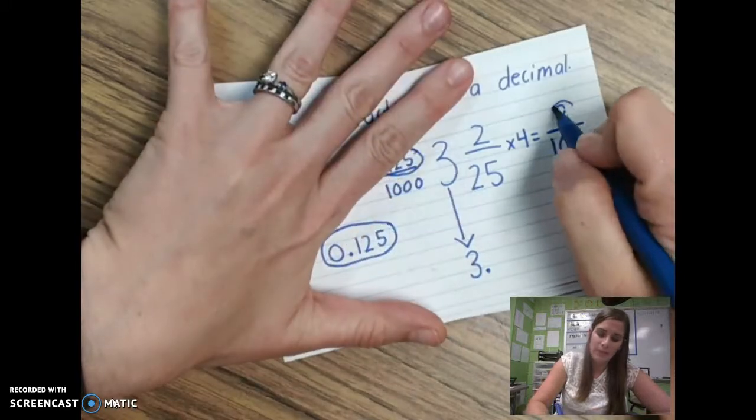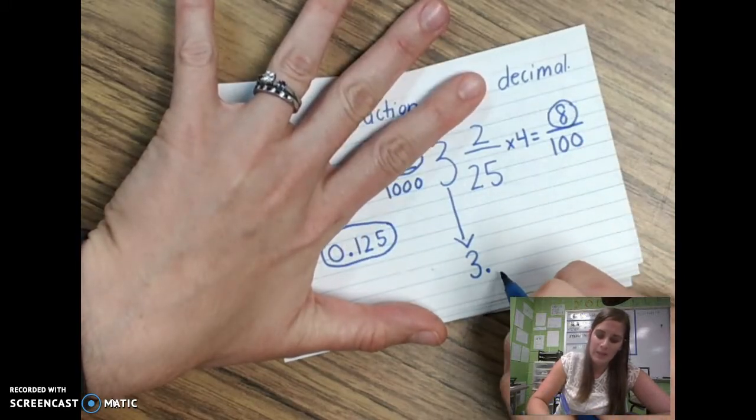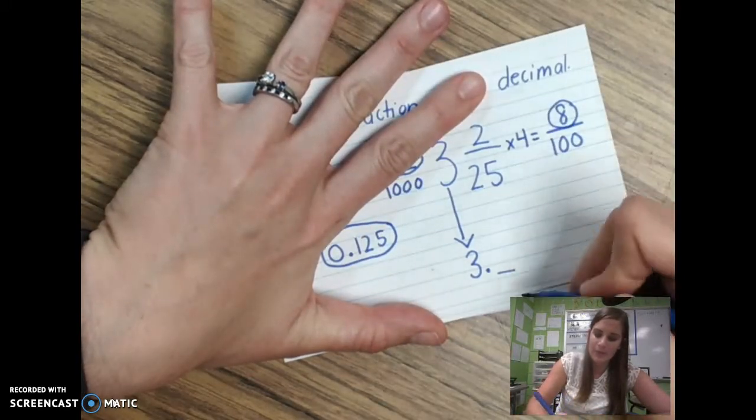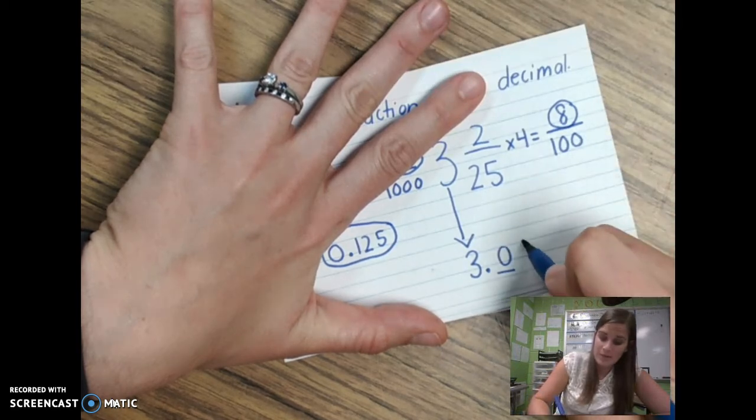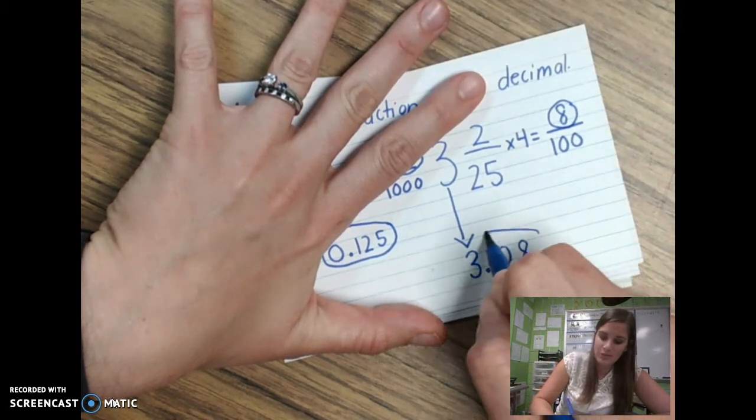So now I'm going to take this down there and write 8 in the 100th spot. Now I'm not going to write 8 in that first blank because that's the 10th spot, so I'm going to write a 0. But I'm going to write the 8 in this second one right here because that's the 100th spot.